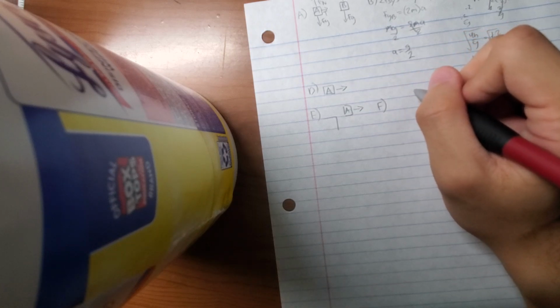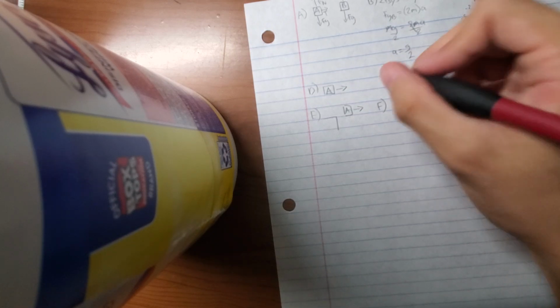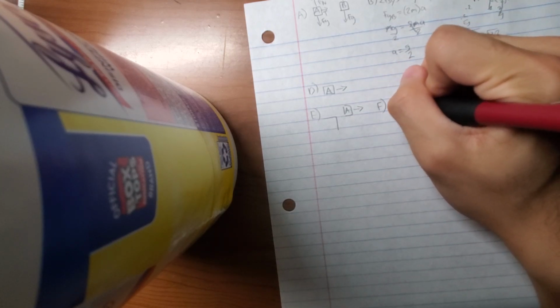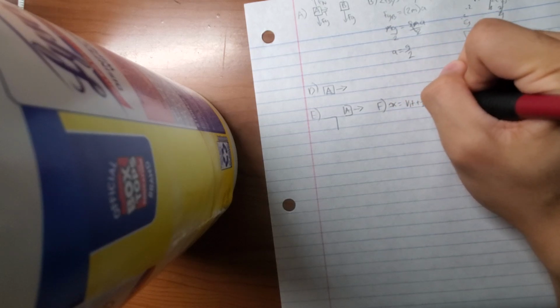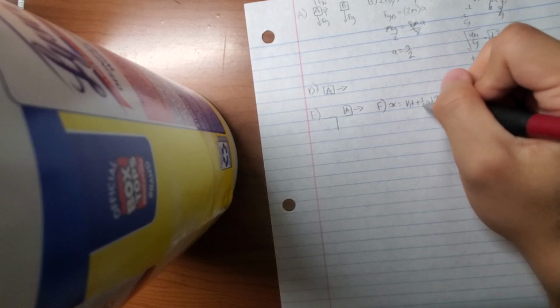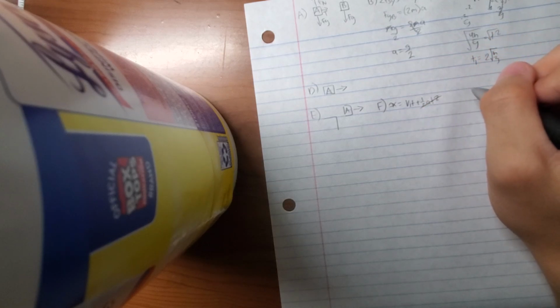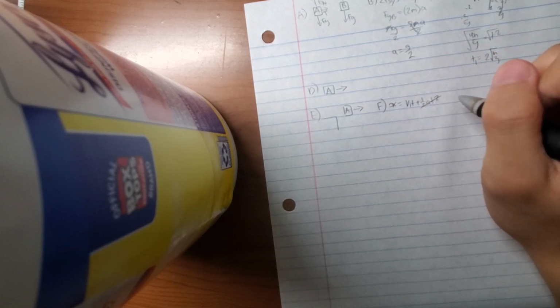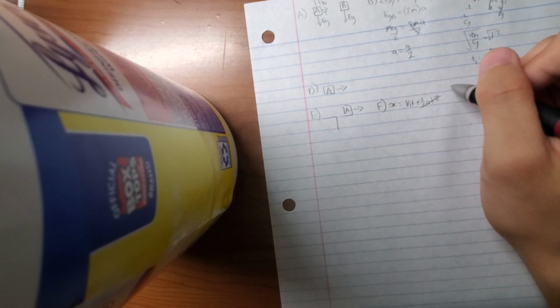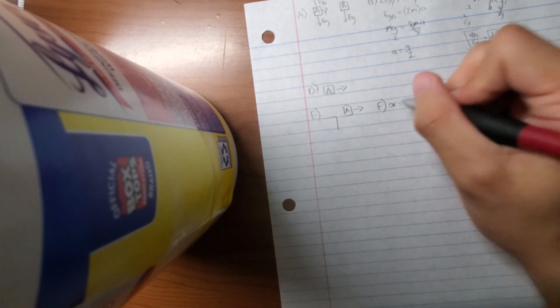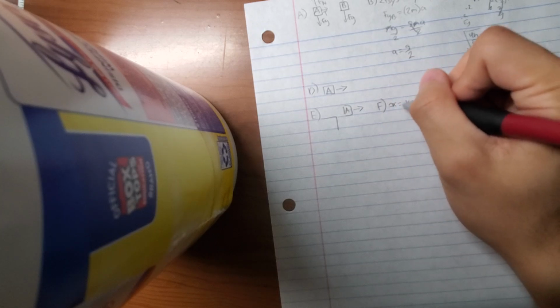F. Distance between the landing points of the 2 blocks. Displacement x equals vi. So this is what we're using, the displacement formula. There's going to be no acceleration in the x-axis when it leaves the table. So we just have to find vi and t.